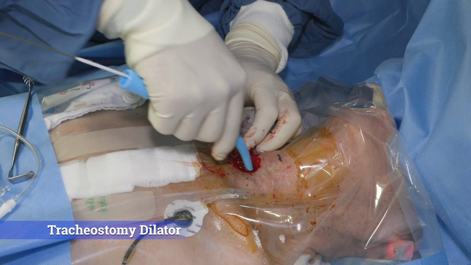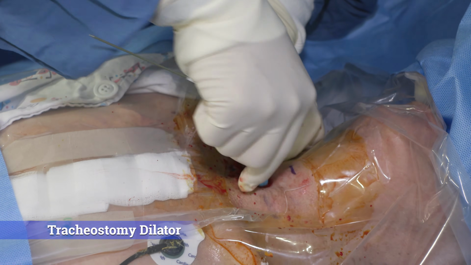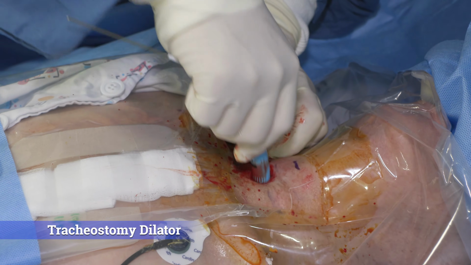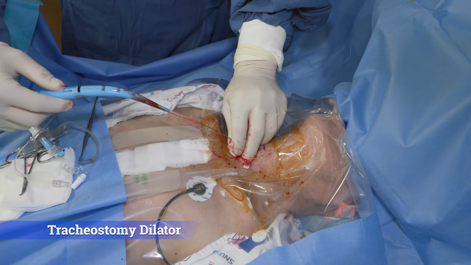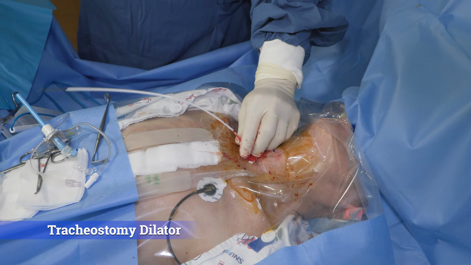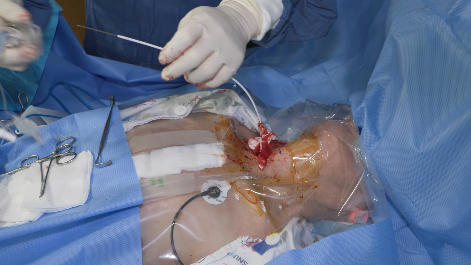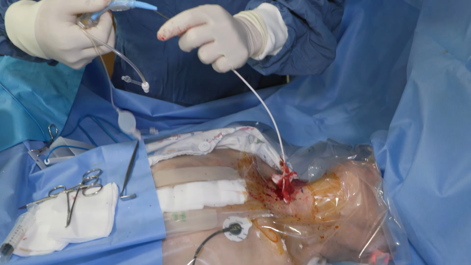Next, the tracheostomy dilator, which is curved and gradually tapered, is introduced. This tracheostomy dilator is inserted while assembled with a guiding catheter. When removing it, the dilator is withdrawn while leaving the guiding catheter in place.